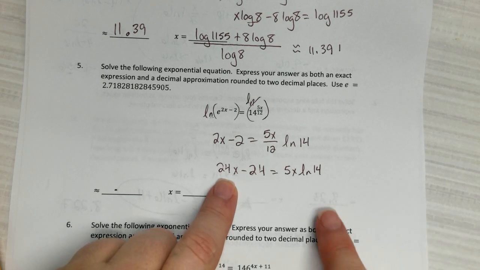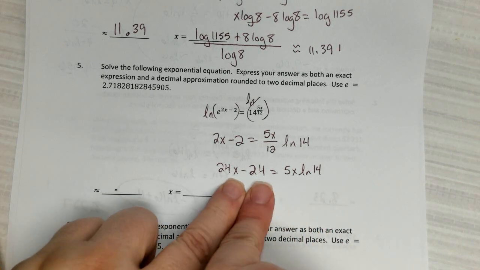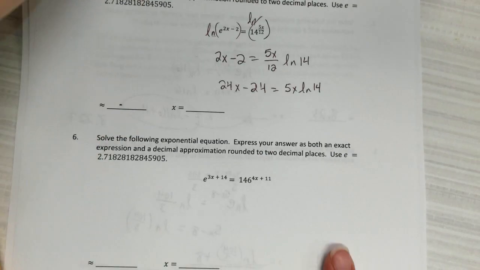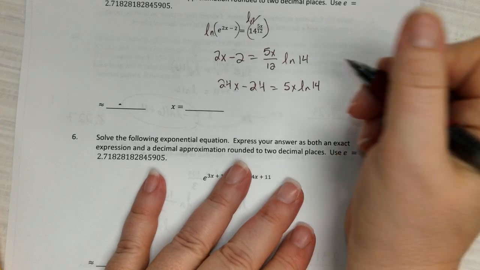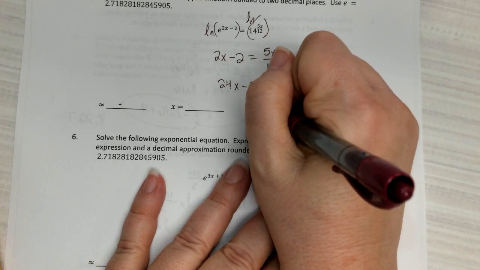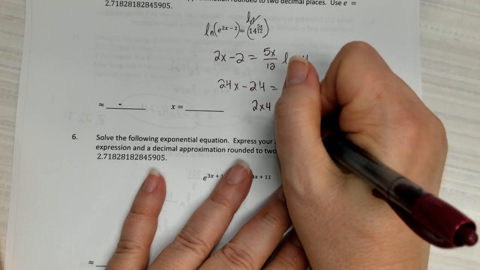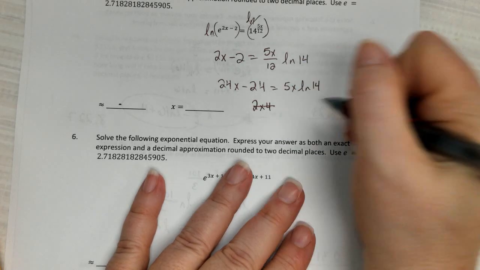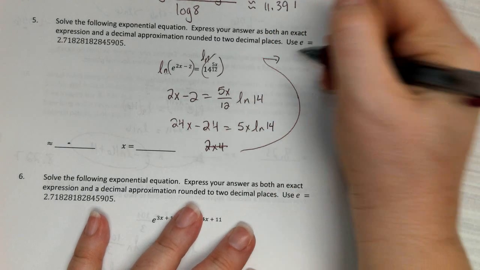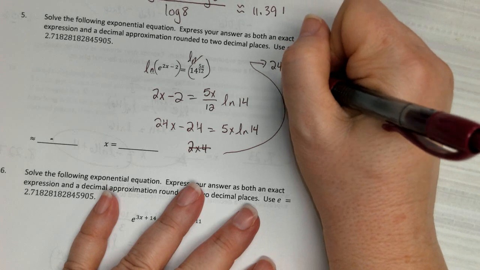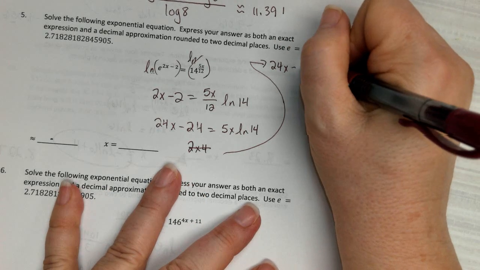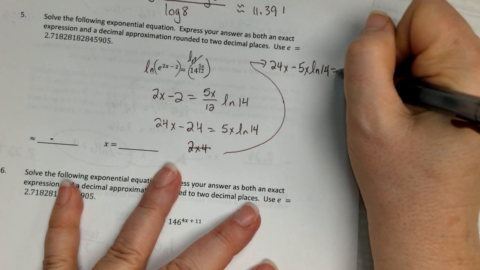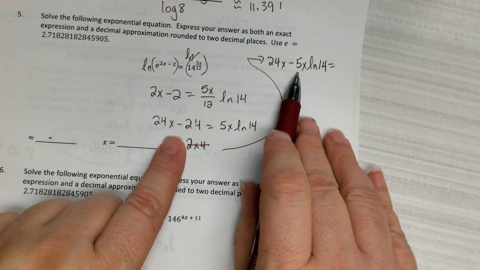Okay, I have two terms now that say x. I've got to get them together on the same side so I can factor them out. I'm going to move the 24 over to the right. Okay. So 24x minus this. Oh, wow. Sorry. Oopsies. Let me just move this up here. 24x minus 5x ln 14. Okay, you got that? That's the new left side.